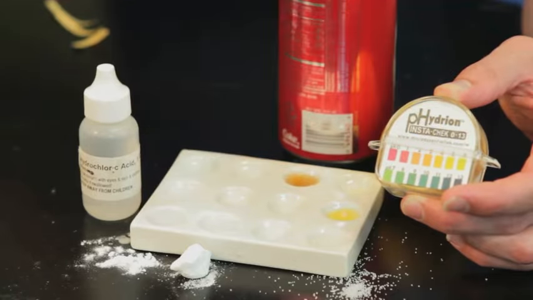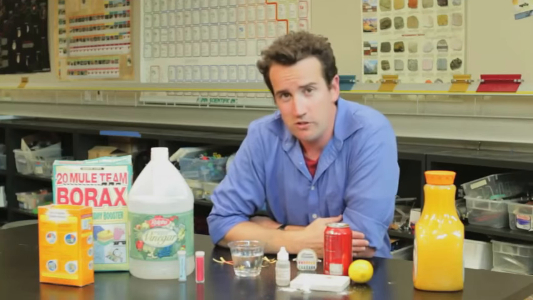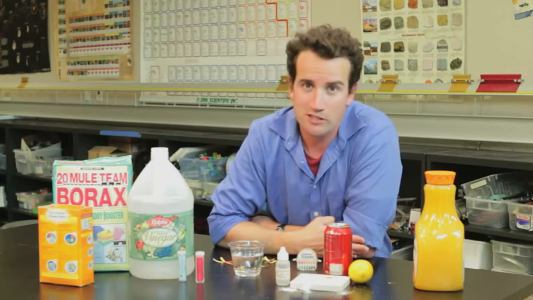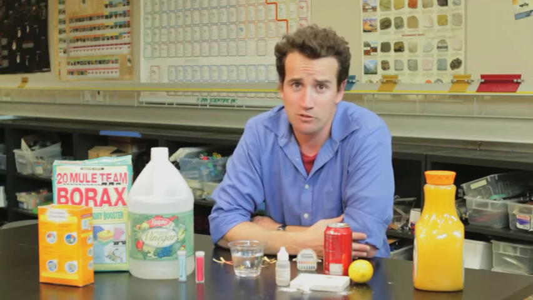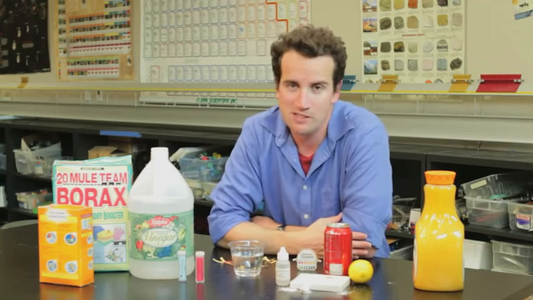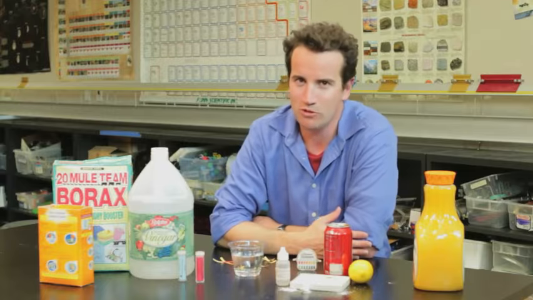That's a weak acid. You'll notice that I've put a lot of my chemicals in these little dishes. You can also use laminated paper or just do it on the tabletop. Around the house, it's easy to find a lot of strong chemicals or even weak ones that can be acids or bases. Have fun, but be sure to wear safety goggles when you're working with strong chemicals.